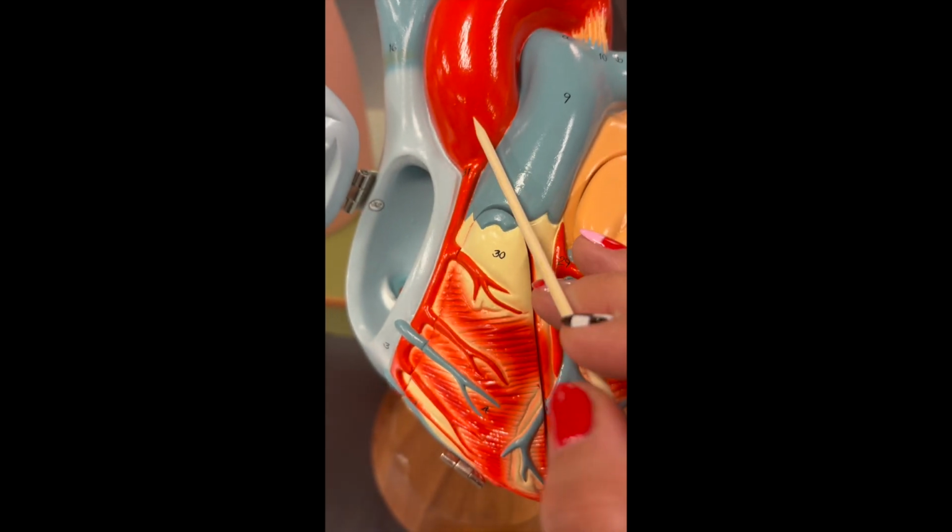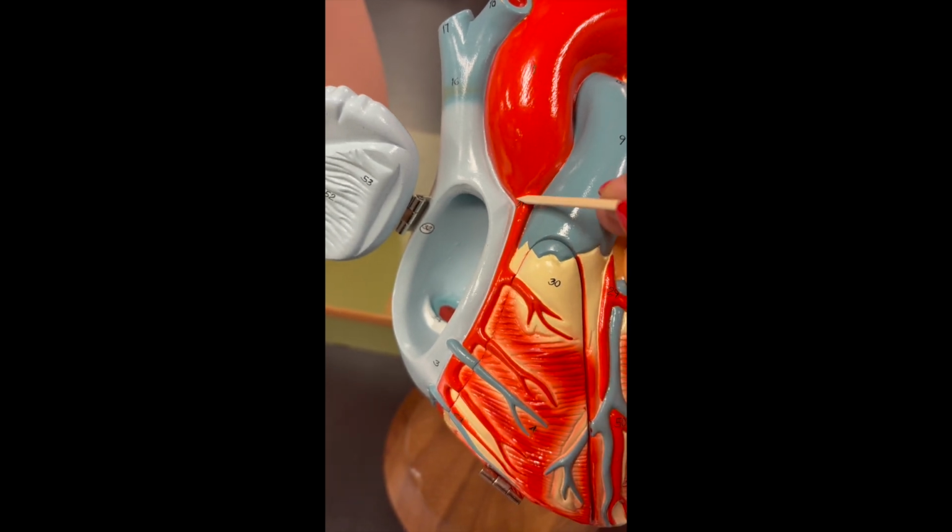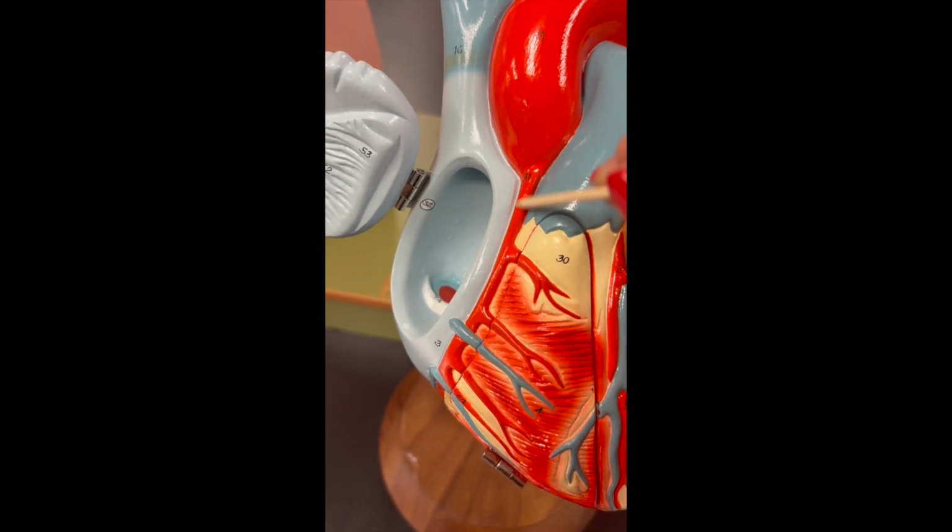Okay, so activity 3 is all about the blood supply to the heart. Coronary arteries, right and left, you're going to find their origin within the first half inch of where the aorta leaves the heart. I don't have the other model here to show you, but I'll show you where they come off. So here is the aorta here. Here is where the right coronary artery comes off the aorta.